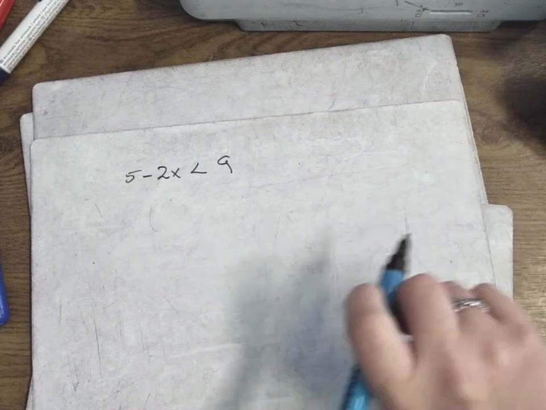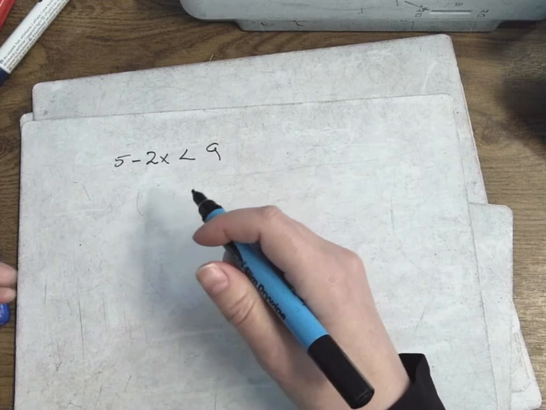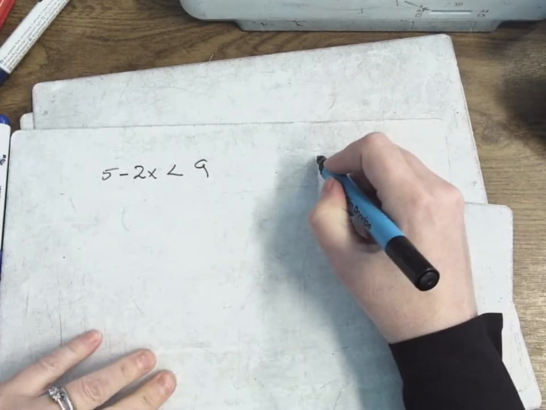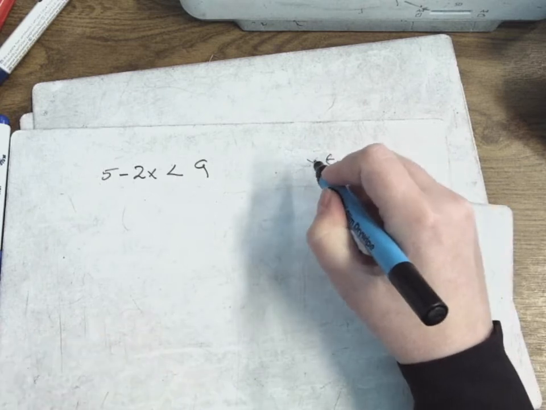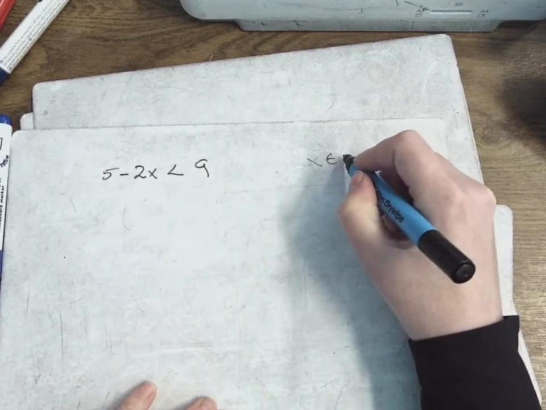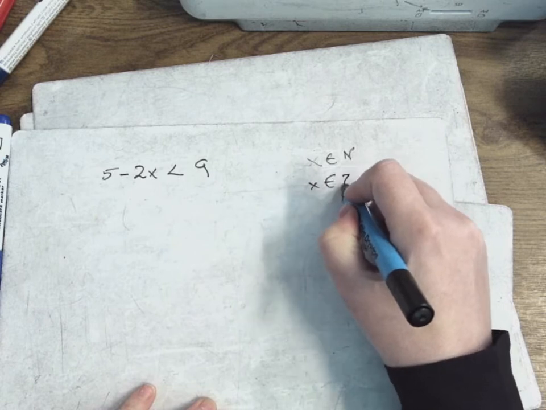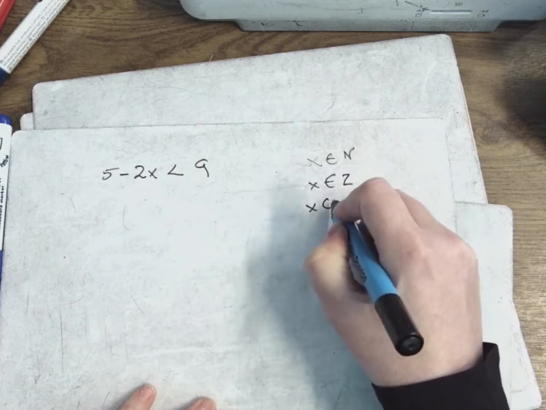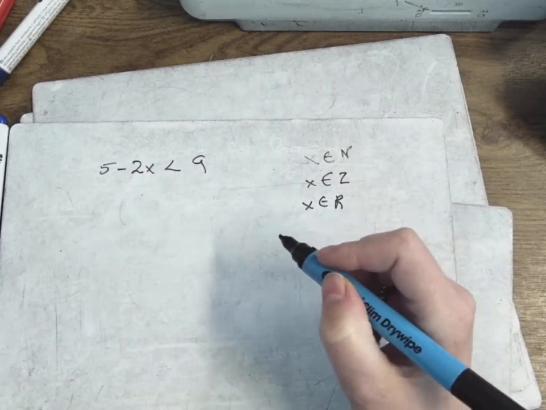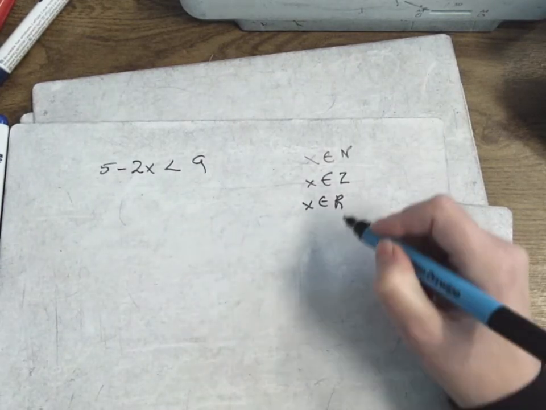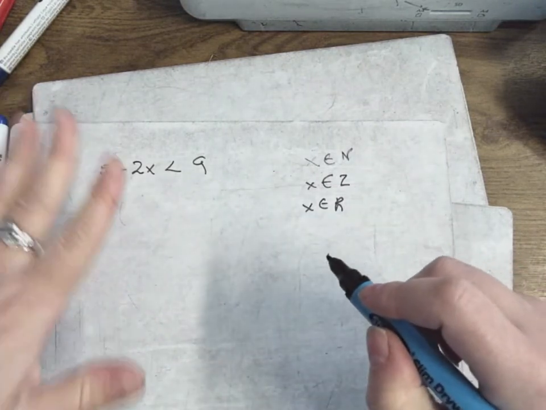Remember, an inequality, girls, has a less than sign or a greater than sign instead of an equal sign, right? And then they'll tell you x is an element of either N, Z, or R. So it'll say x is an element of N, x is an element of Z, or x is an element of R, right? When you're finished with these, you draw your answer on a number line. And whichever one they tell you just tells you what to draw on the number line.